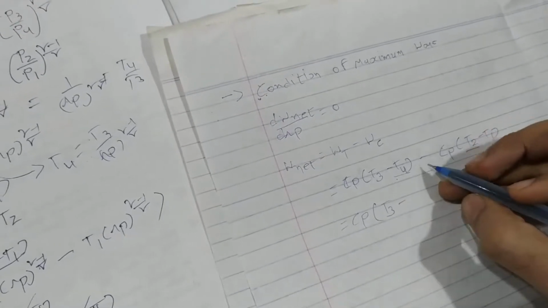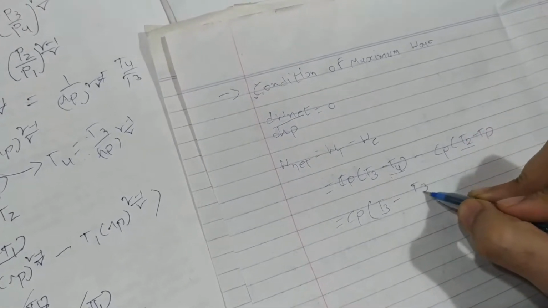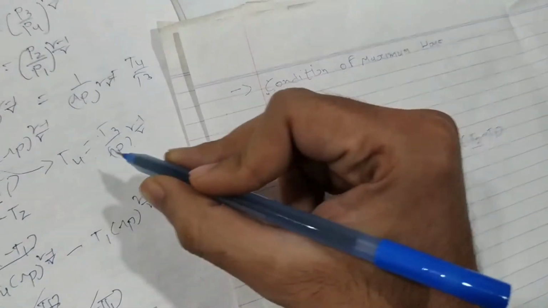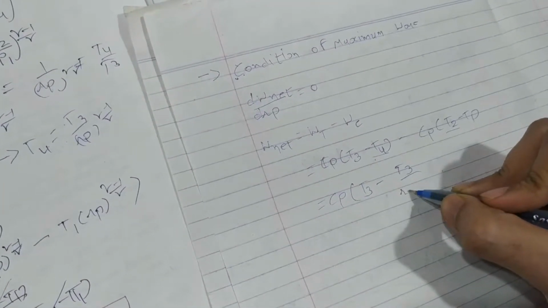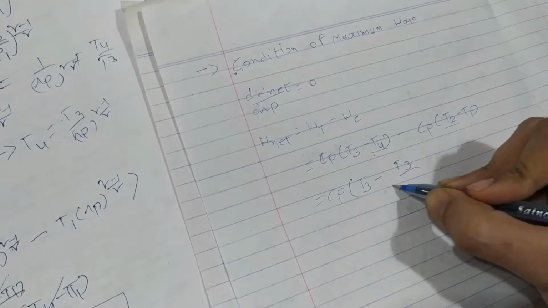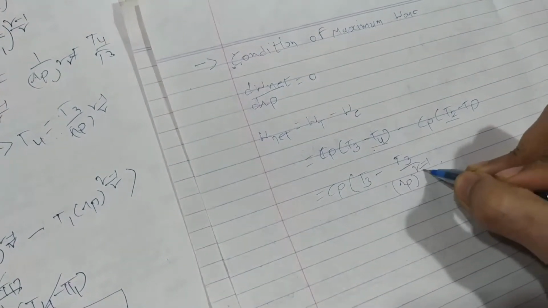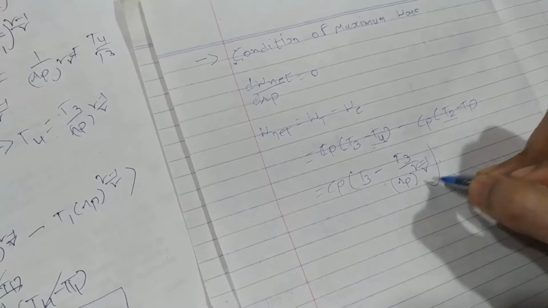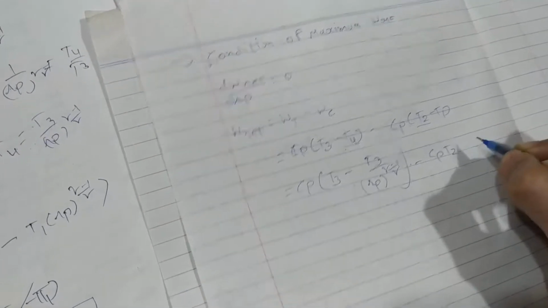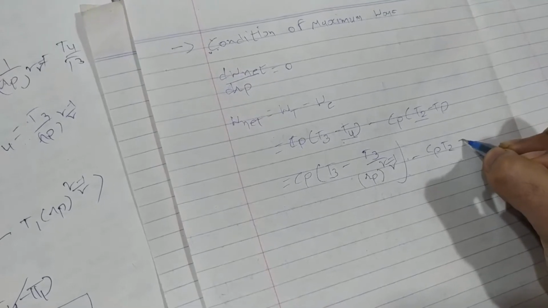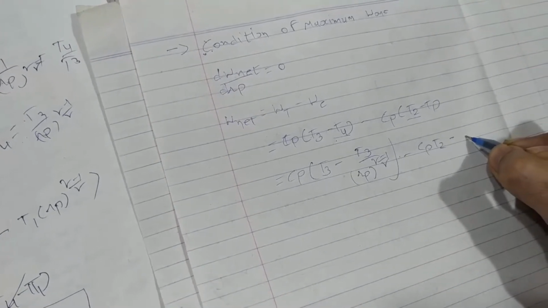So this will become T3 upon Rp raised to (gamma minus 1) upon gamma, minus Cp (T2 minus T1).